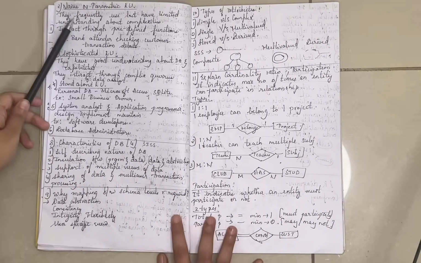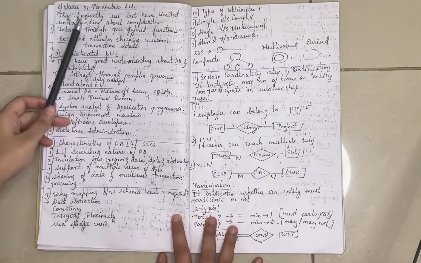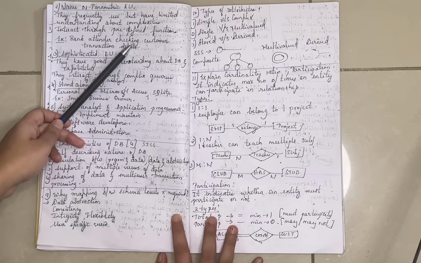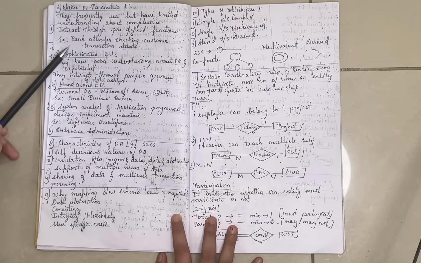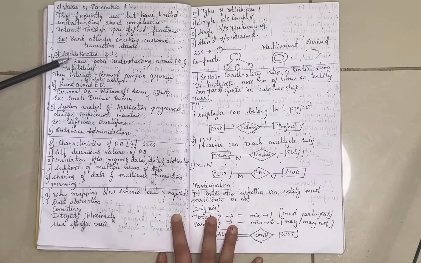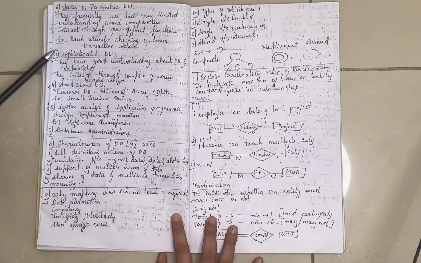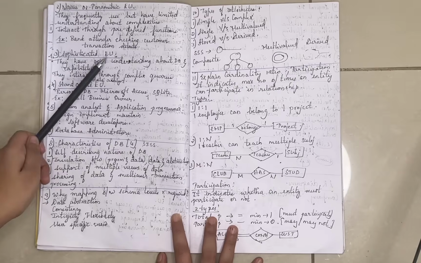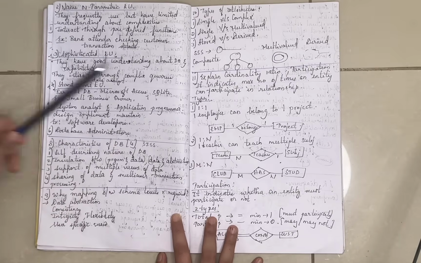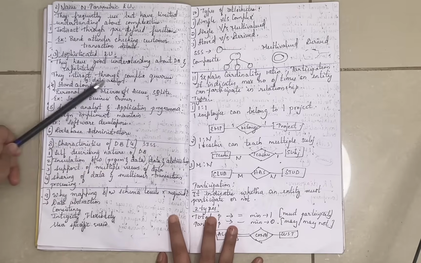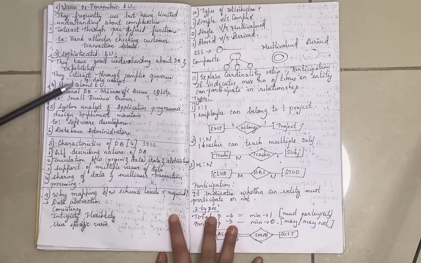Then we have naive or parametric end users. They use the database frequently, so they will have at least a limited understanding of the data. Example: a bank attender checking customer transaction details. Then sophisticated. By hearing "sophisticated", don't think it is something nonsense. Actually it is good. They have a good understanding of the database and its capabilities. They interact through complex queries. Example: a data analyst.